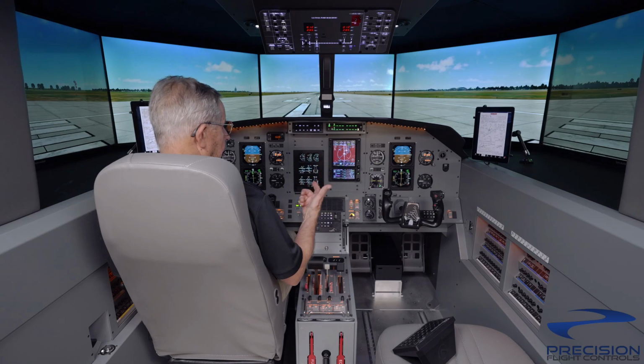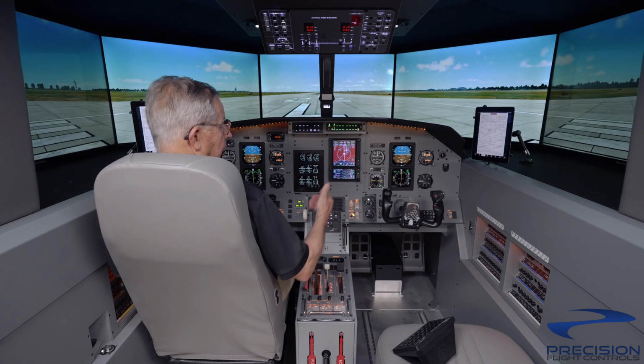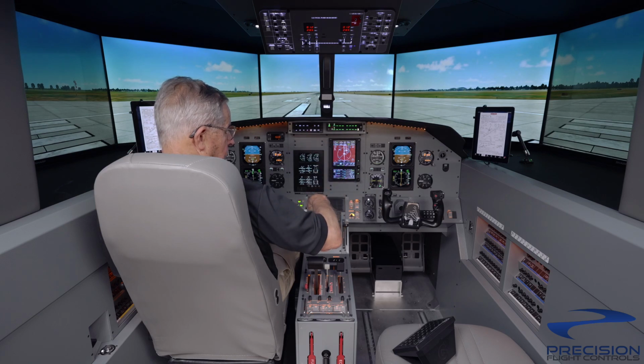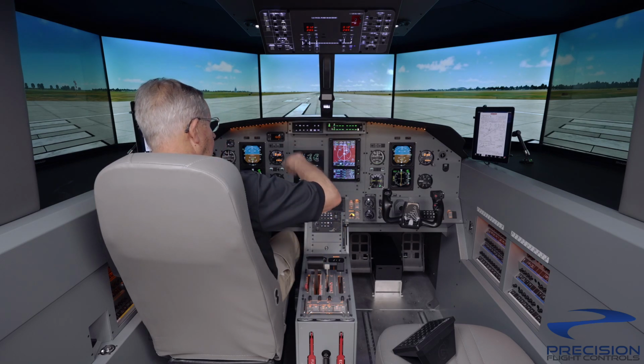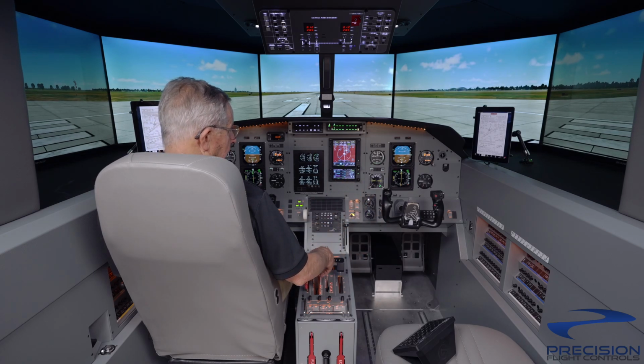Then we'll do another of those, and this time we'll disable the pusher and we'll let the airplane completely stall, and you'll see what the stall characteristics of the airplane actually are and why they have the pusher on the airplane and how it prevents the airplane from getting into a very difficult attitude.